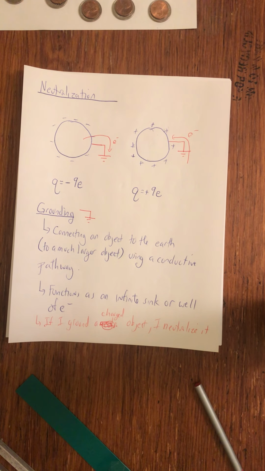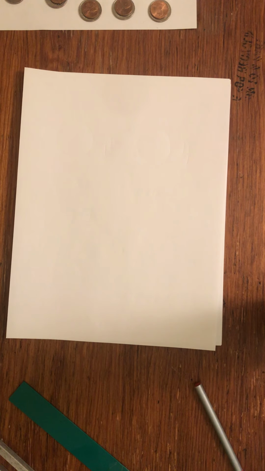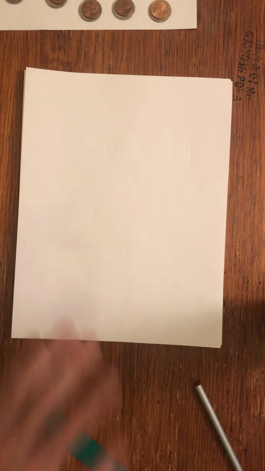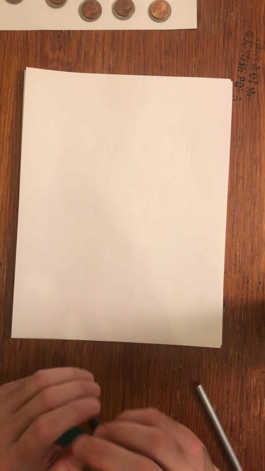So that's why it's been very difficult to keep things charged here at home during the month of April, because the humid air is constantly grounding things, which is why I have to keep on charging things up. If this was a colder or drier month, I'd be able to keep things charged longer.